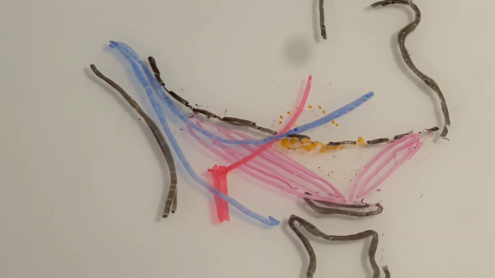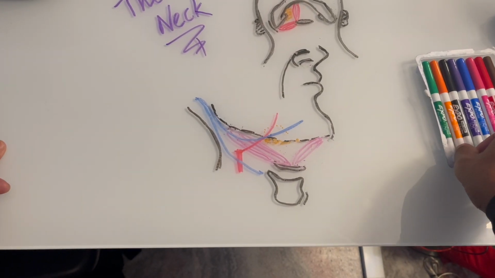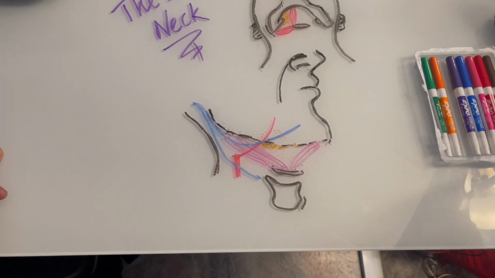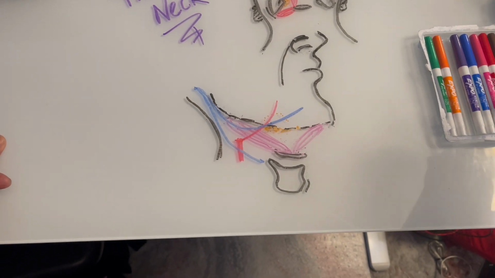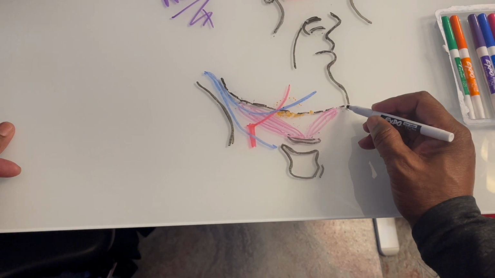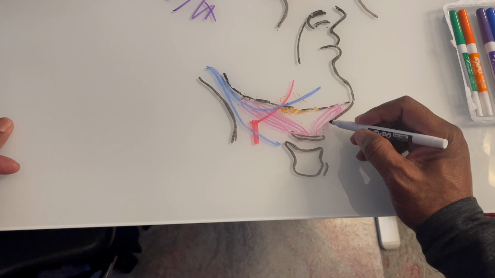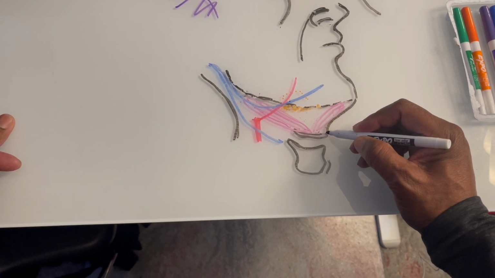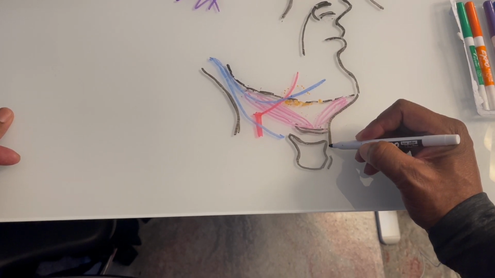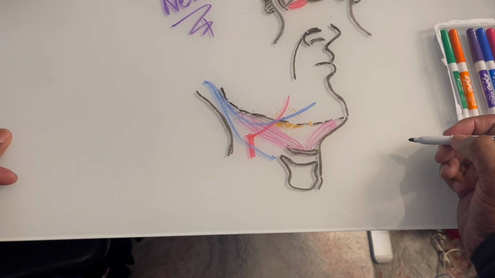I'm going to back out here, I believe, because it's going to give me the best view of the draw. So once we've done that, we have a better contour to the neck.